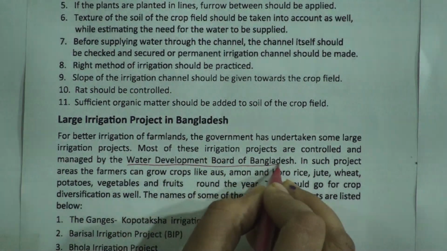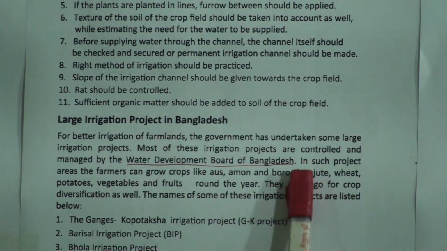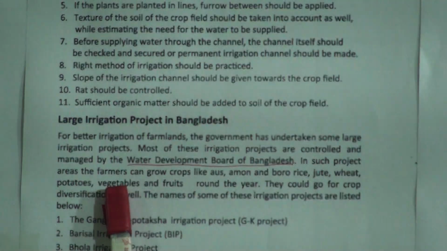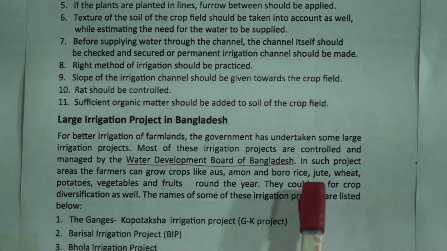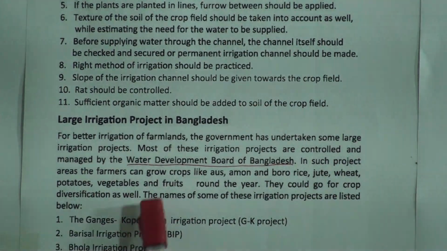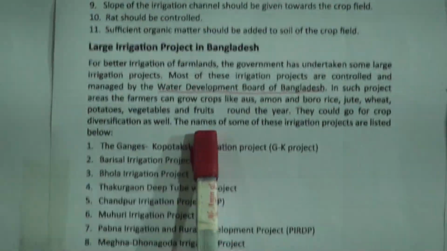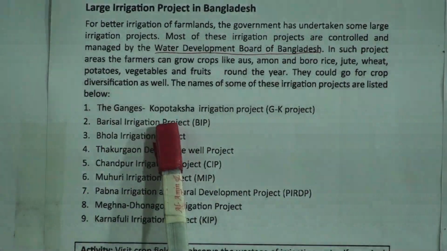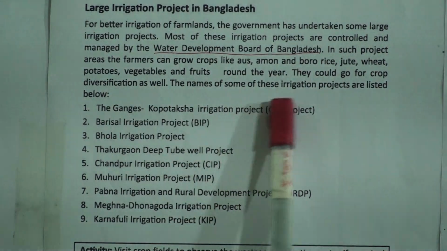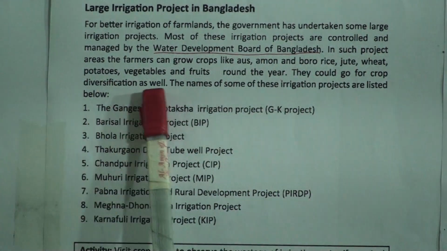So underline. Then, in such project areas, the farmers can grow crops like aus, aman and boro rice, jute, wheat, potatoes, vegetables and fruits round the year. They could go for crop diversification as well. The names of some of these irrigation projects are listed below.